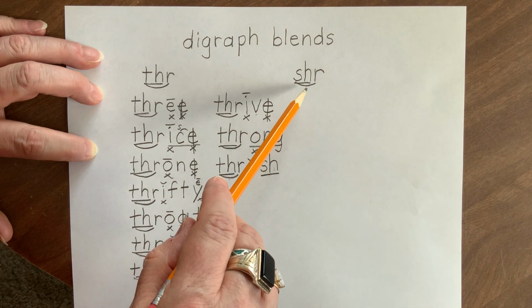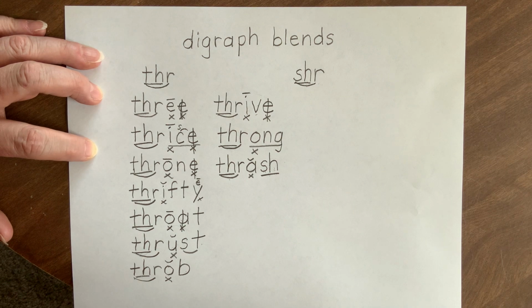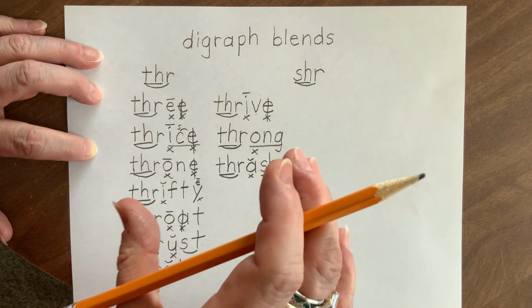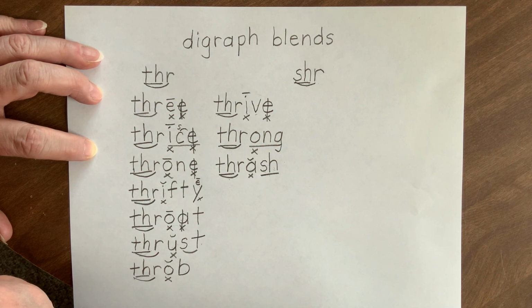Okay, let's come over and do SHR words. Start with the word shrink. When something's big and it gets little or little or little or little, that is to shrink.